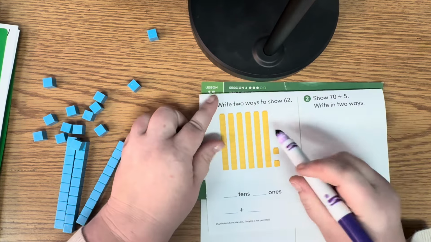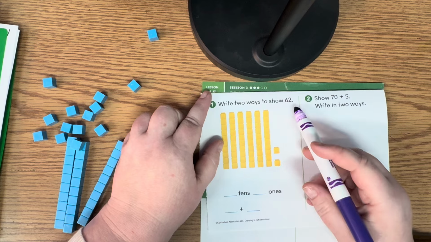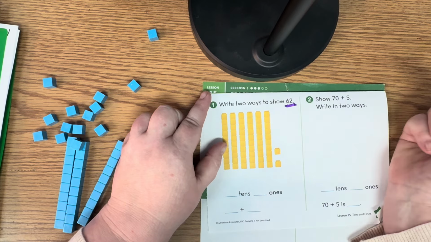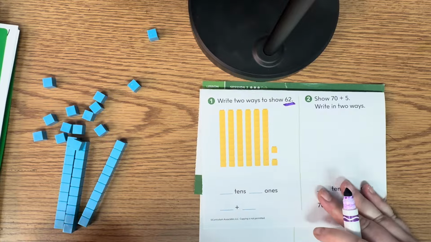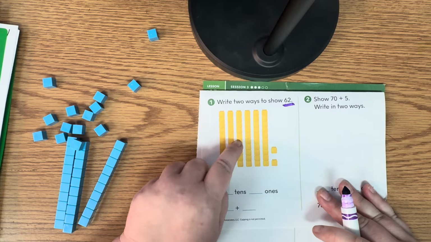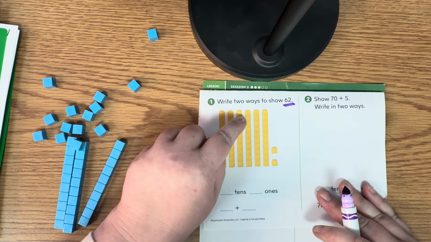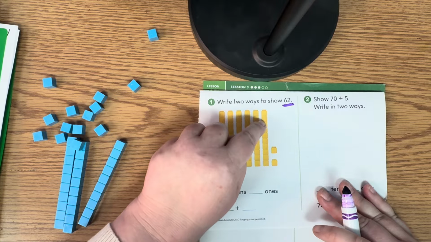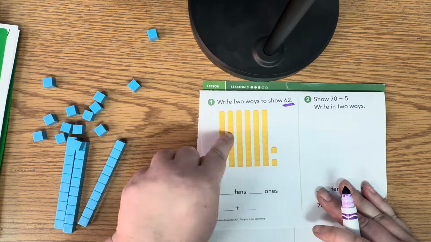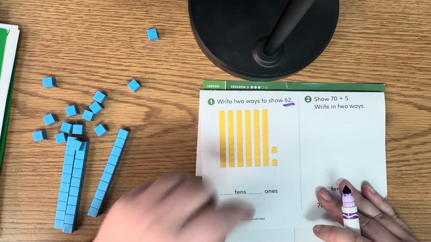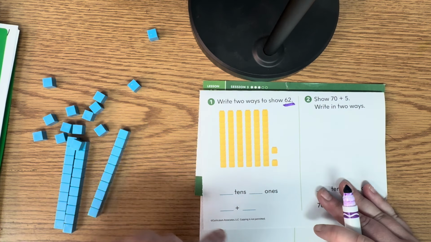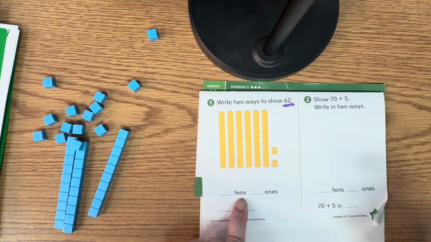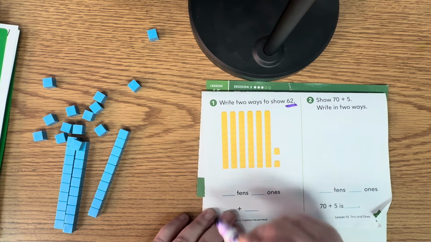All right, so here it says, write 2 ways to show 62. Now, they already kind of did a little bit of the work for us. They made how many 10s? 10, 20, 30, 40, 50, 60. They made 60 here, but how many 10s did they make? 1, 2, 3, 4, 5, 6. They made 6 10s. Now, I see the word 10s here, so they're wanting to know how many 10s I made.